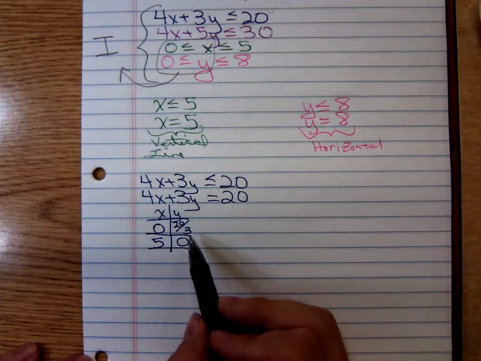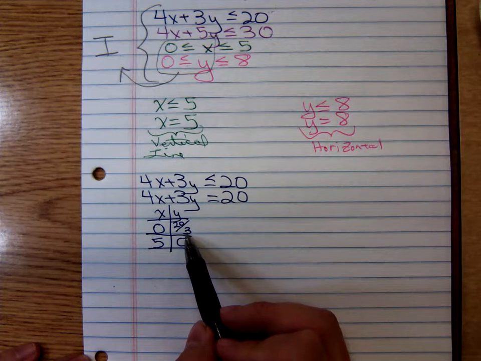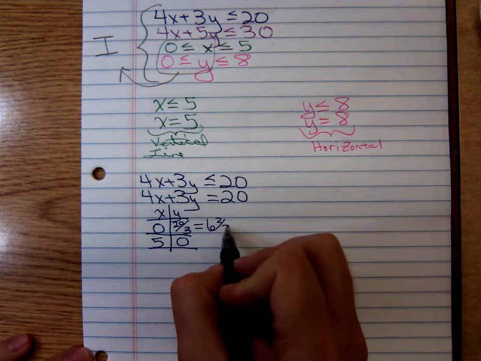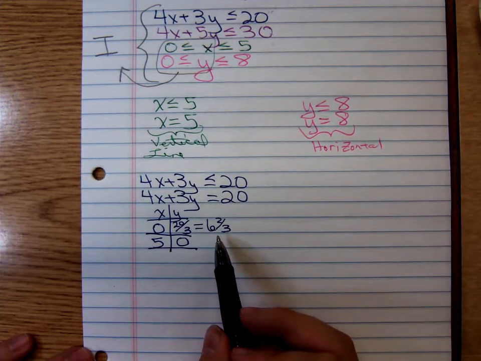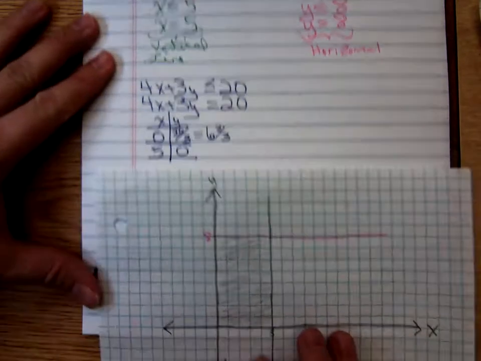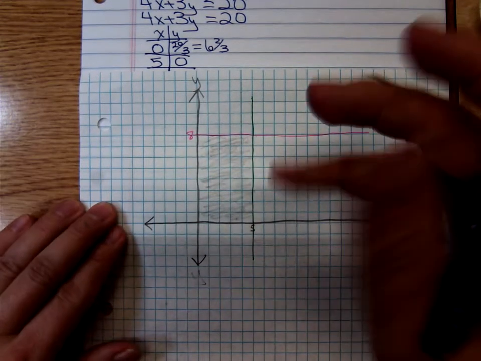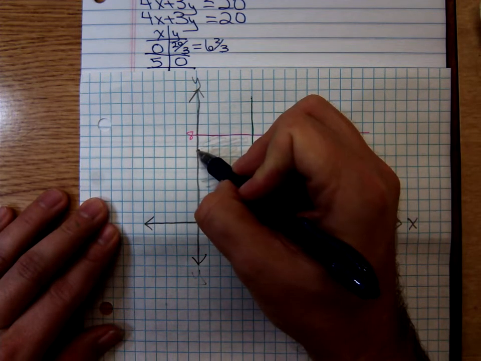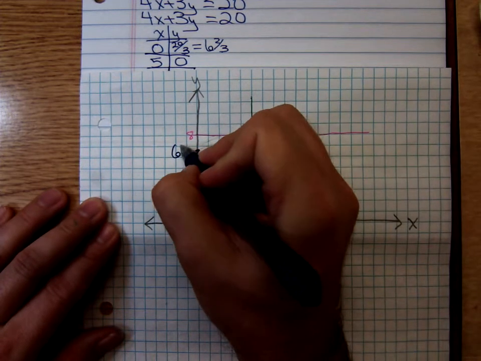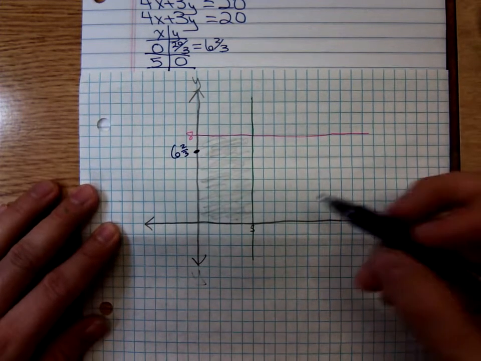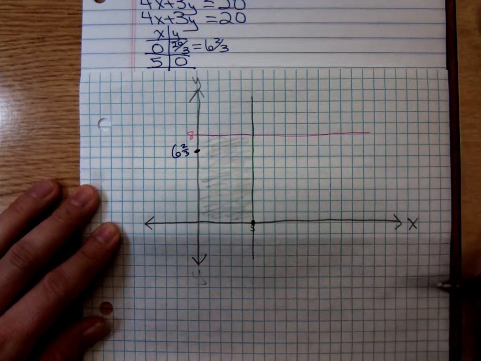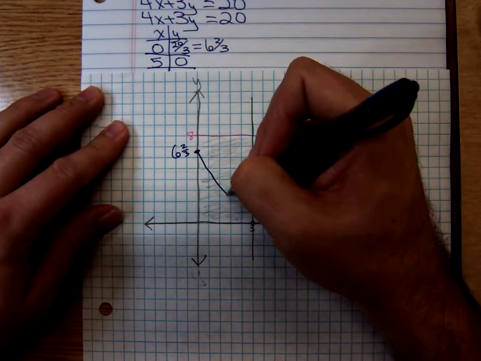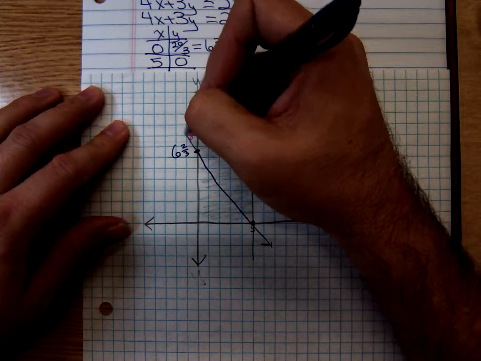Okay, and 20/3, that's 6 2/3. So I'm going to make a note of that because that'll make it easier for me to label on the y-axis. So here's my graph. We're going to go right, left, right, 0, up 6 2/3. That's 6 2/3. And then, oh, this is nice, 5, 0. It's the same corner point at least. Draw my boundary line there.